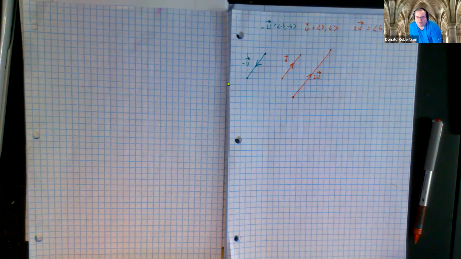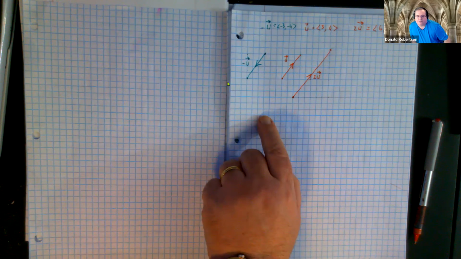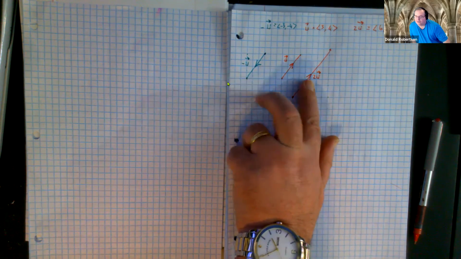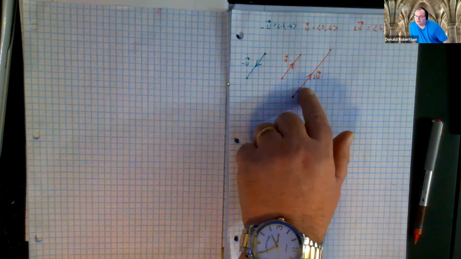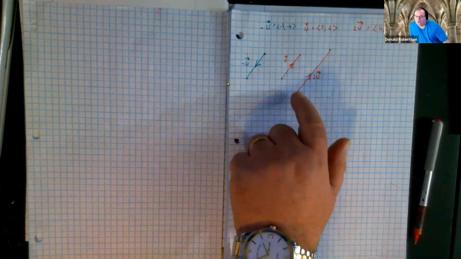Are we comfortable with the two vectors? Now, hopefully I've done this right. I think I have, right? Aren't u and negative u and 2u all parallel to each other? And isn't the major difference the direction of the arrow or how long the vector is?